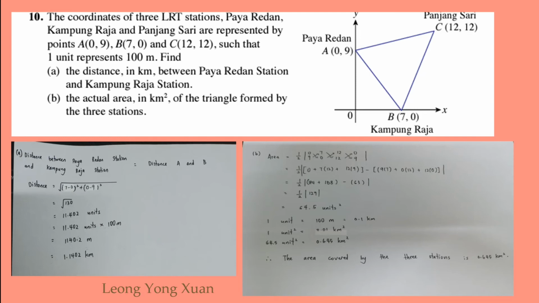B. The actual area in km square of the triangle formed by the 3 stations. Area equal to 1/2 modulus of x1 y1, x2 y2, x3 y3, x1 y1, closed modulus.